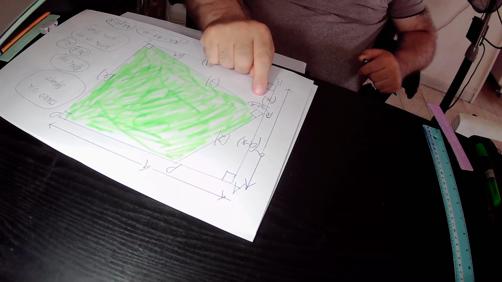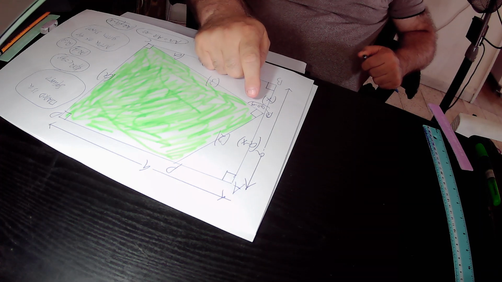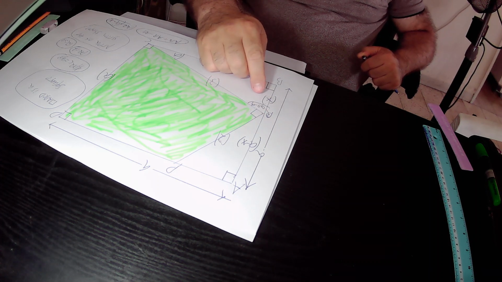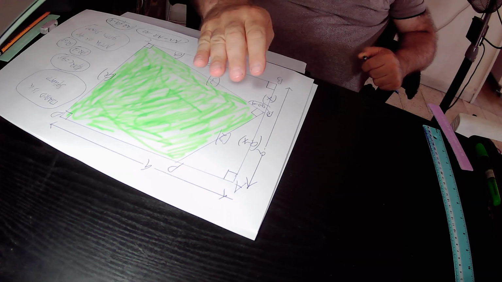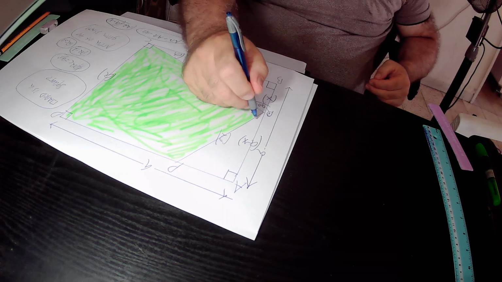We have this angle that is 90 degrees minus alpha. This angle is 90 degrees, therefore this missing angle must be equal to alpha. Why? Because alpha plus 90 degrees minus alpha is 90 degrees, and 90 degrees plus 90 degrees equals 180 degrees. That is the sum of the angles on one side of a straight line according to rule 3. Therefore this missing angle must be equal to alpha.